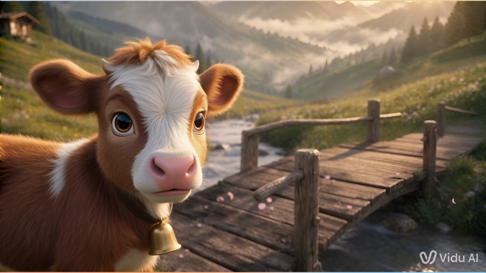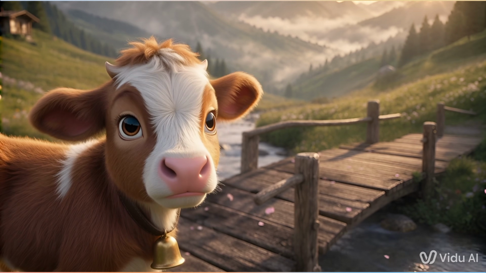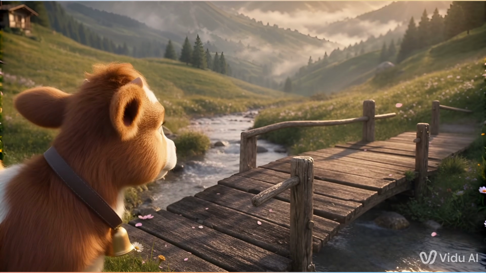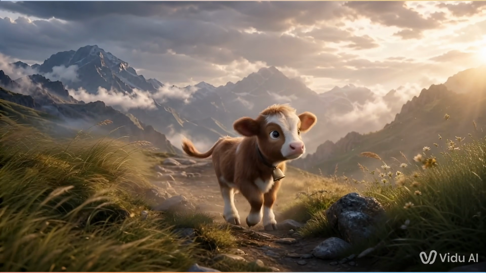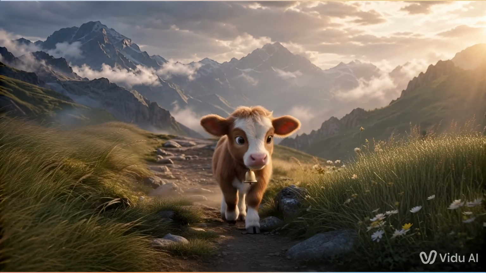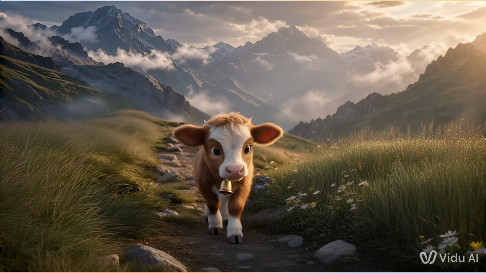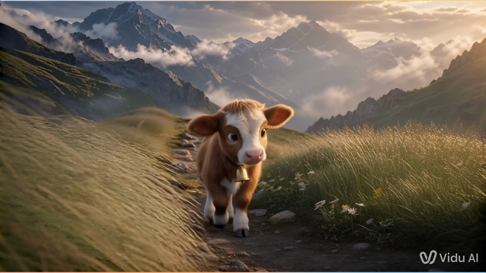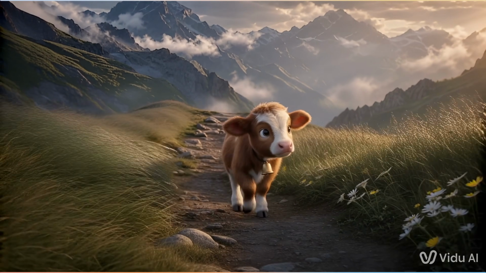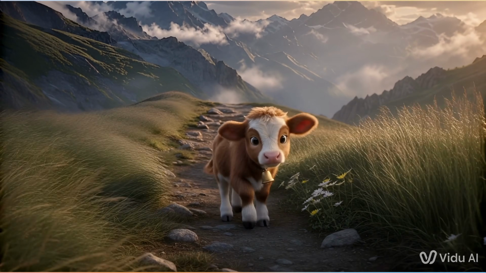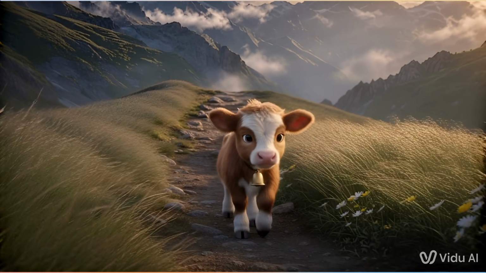The valley was calm that morning, until a soft bell echoed through the distant hills. The tiny cow stopped beside the stream and listened carefully. That sound felt warm, familiar, like a memory returning after a very long time. It reminded her of someone she once followed through these same mountains, someone she still missed every single day.